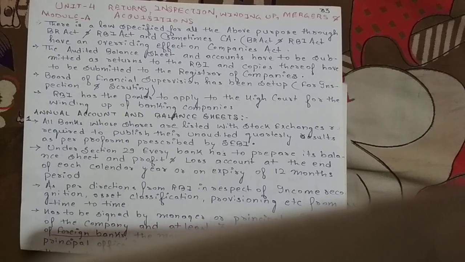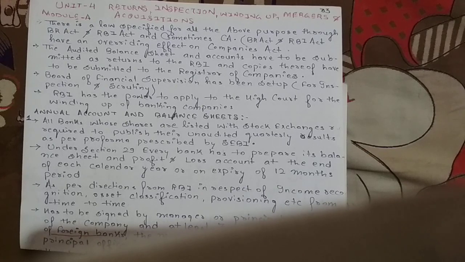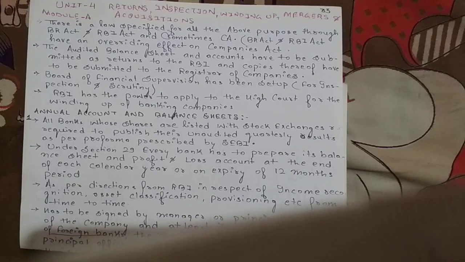Chapter 4, the name is Returns, Inspection, Winding Up, Mergers and Acquisitions. First, the introduction. We'll try to make you understand the meaning of these terms, like what is returns, what is inspection, what is winding up, mergers and acquisitions, etc.